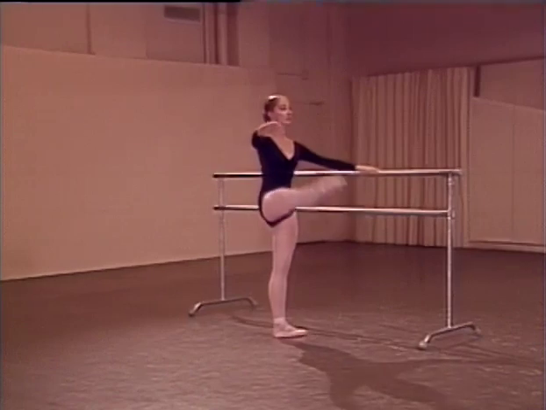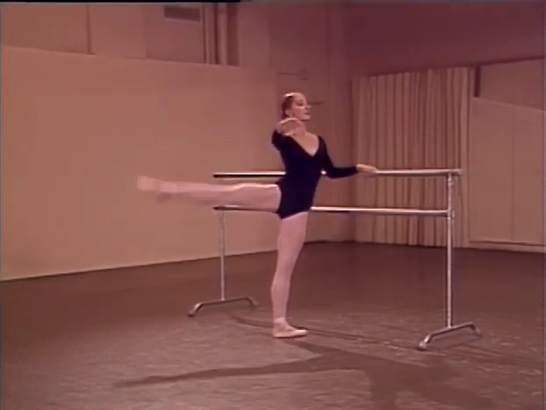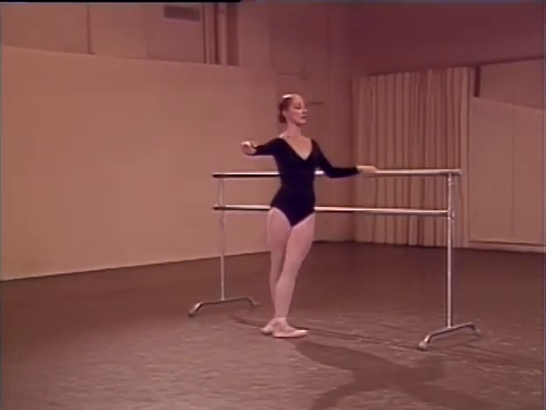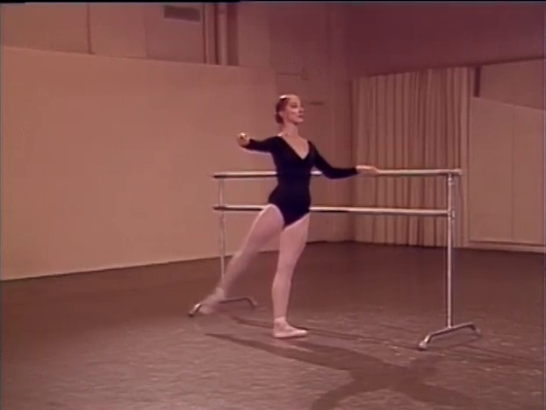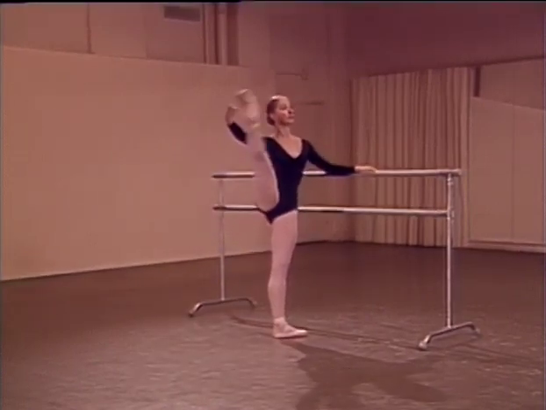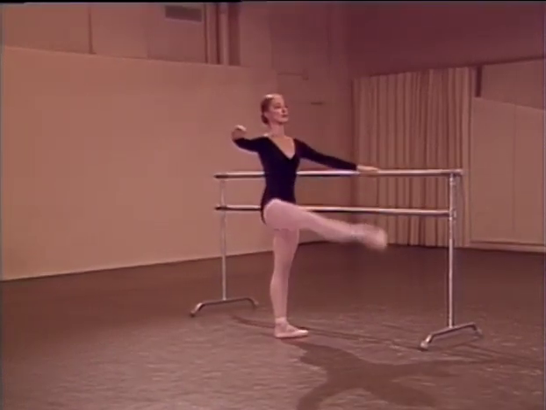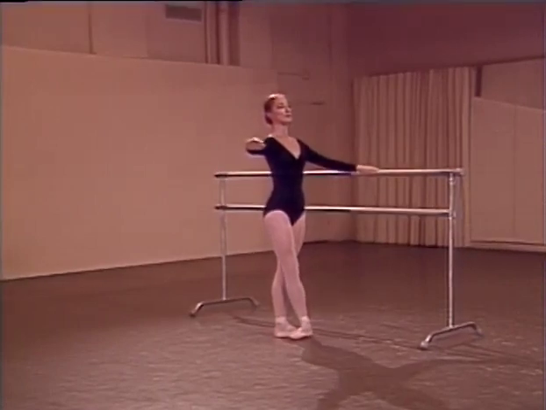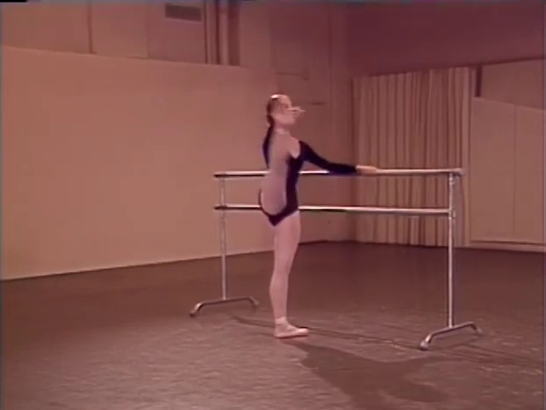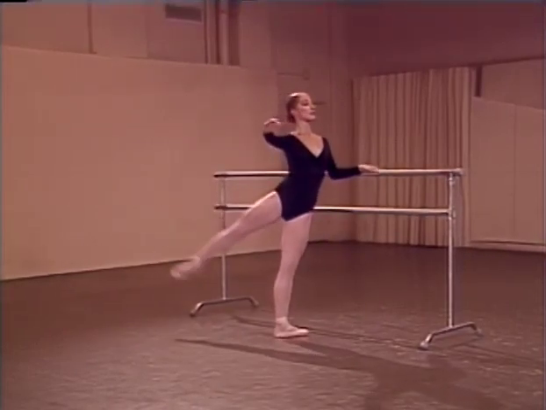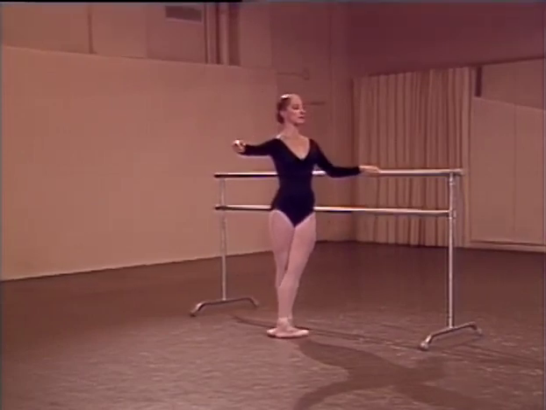In one sweeping movement, the working leg is thrown to the front, through second, to the back before closing. En dedans, the movement is reversed, passing from the back, through second, to the front. The leg reaches its highest point in second position, both en dehors and en dedans.